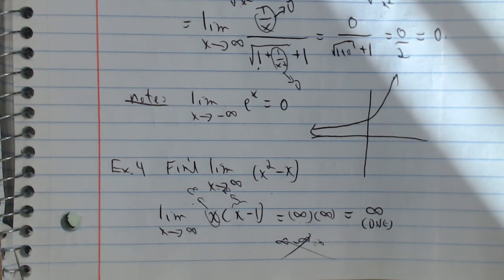Okay, so that basically wraps up this section. Just to quickly summarize, all we did is evaluate limits of functions as x went to infinity and negative infinity. Graphically speaking, those limits we evaluated were also finding horizontal asymptotes.